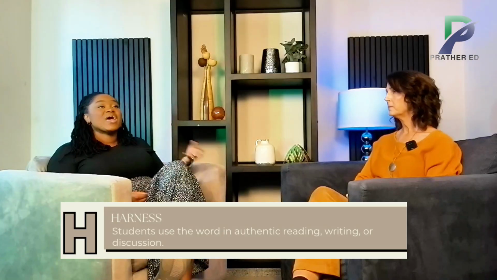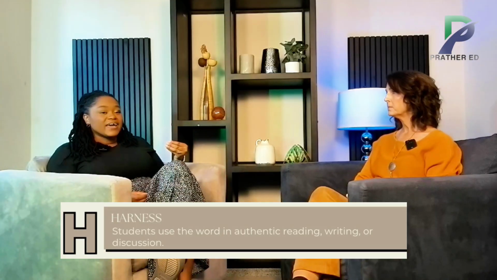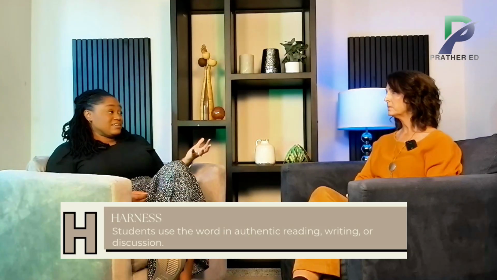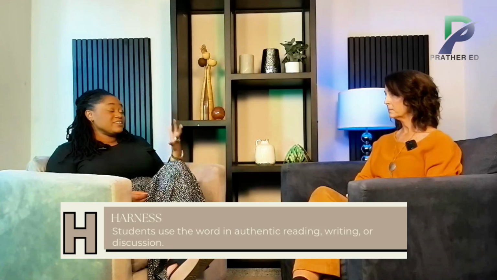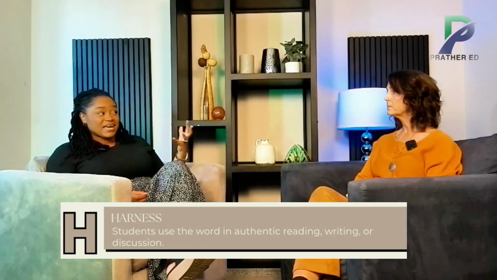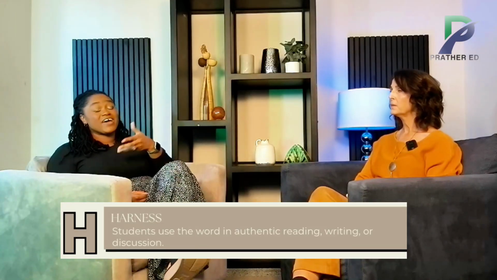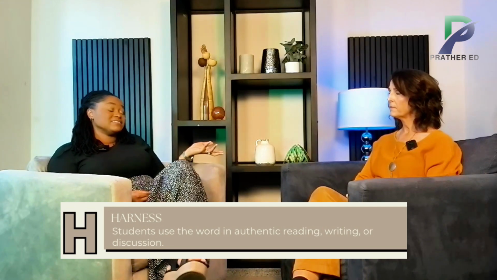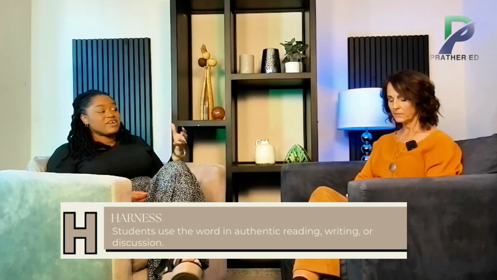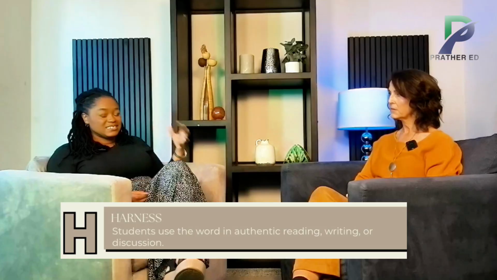This may look like a discussion question where students have to use the word in their explanation of the question. This may look like students reading a different form of the word with a different context, and then going back to explain how that form of the word fits in that passage. Really, it is just a way for students to authentically use that word in context.